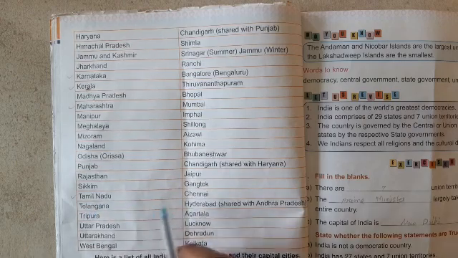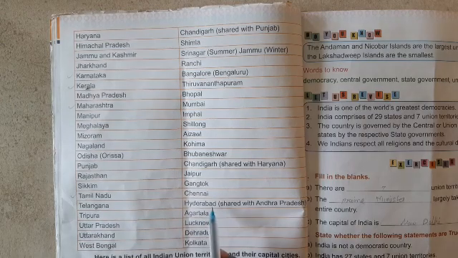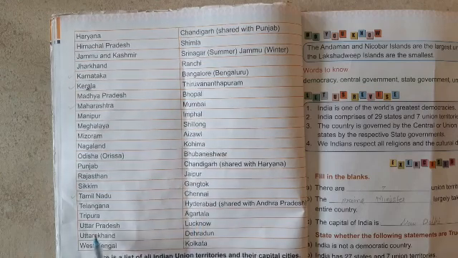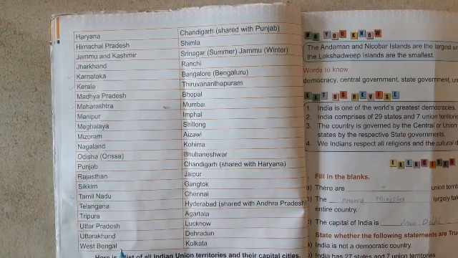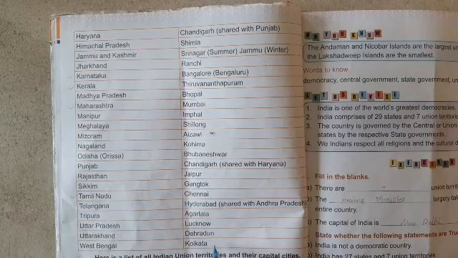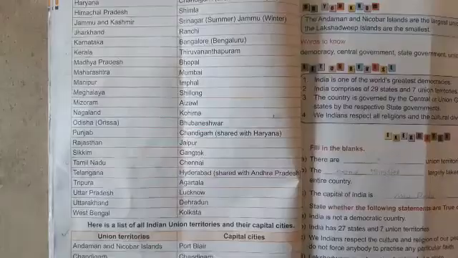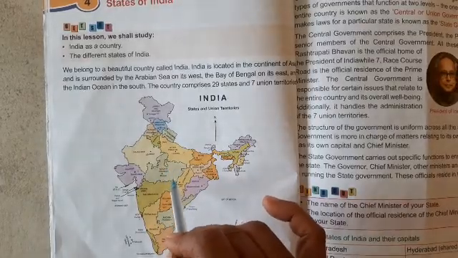Tamil Nadu, its capital is Chennai. Telangana, its capital Hyderabad, shared with Andhra Pradesh. Tripura, its capital Agartala. Uttar Pradesh, its capital Lucknow. Uttarakhand, its capital Dehradun. West Bengal is a state and its capital is Calcutta. Okay, in this way you find the states and their capital cities on the map.